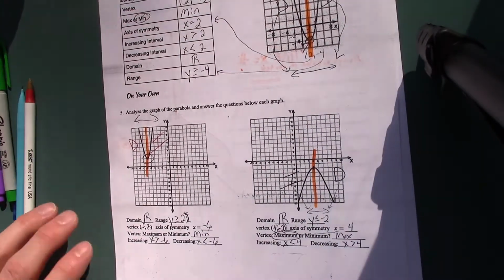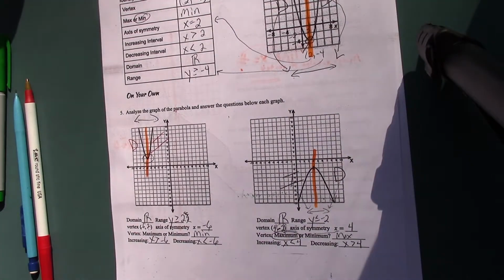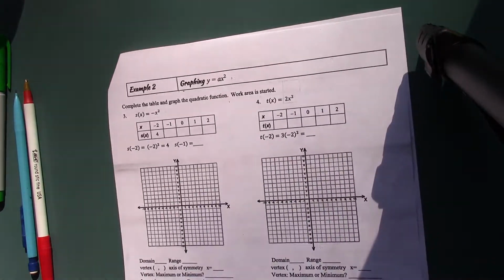Okay, we're going to do much the same on the other side, except what we're going to need to do here is actually come up with some points and how to do it. Okay, so there's that. Let's go to the next page here.